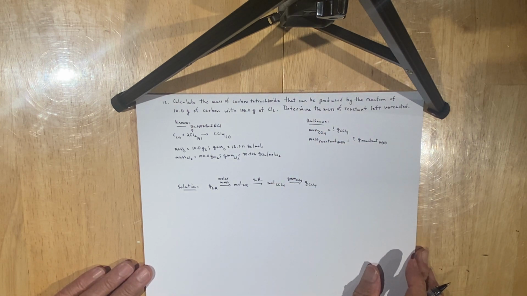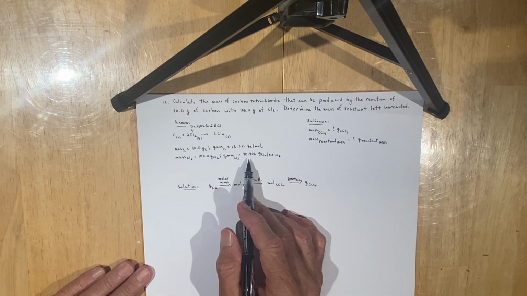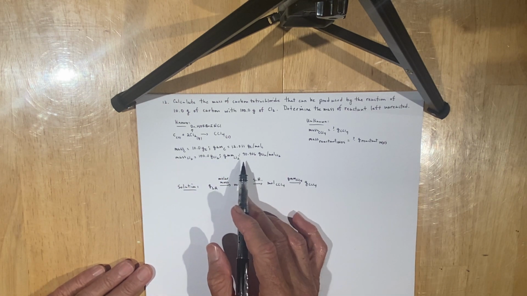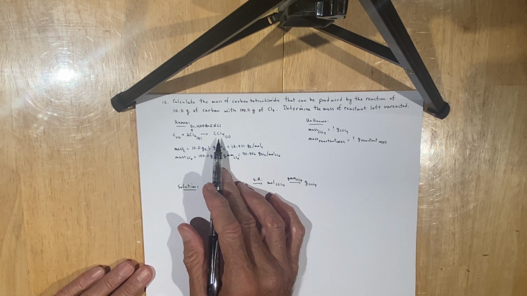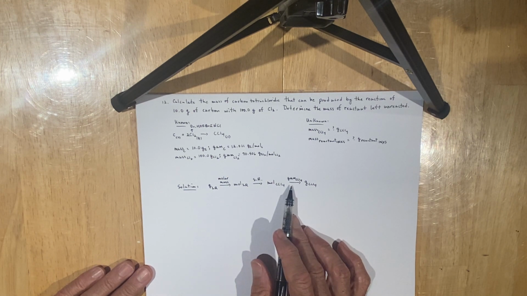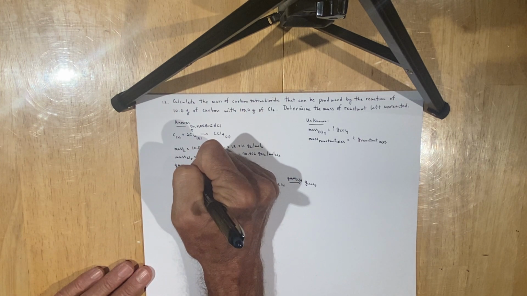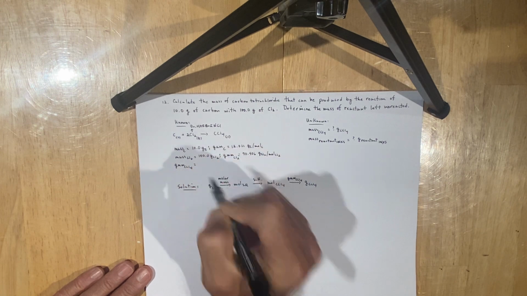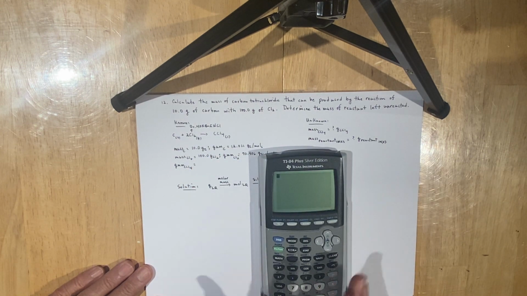So we should be able to get from grams of reactant to moles of reactant, but once we get there, we also have to get to moles of carbon tet, and then from moles of carbon tet to grams of carbon tet. So we just may very well need the gram molecular mass of carbon tetrachloride. So I would suggest we go ahead and pencil that in, or ink that in, I might say. So let's do that calculation.